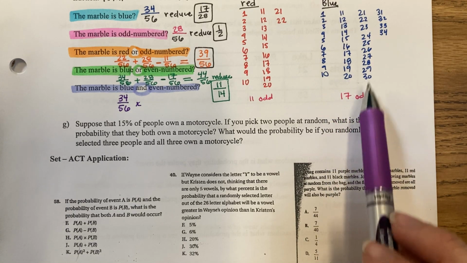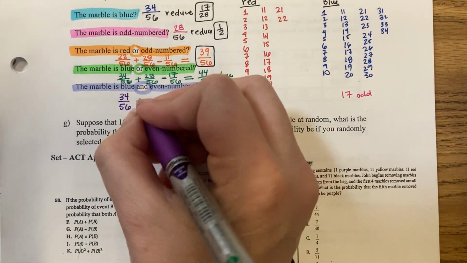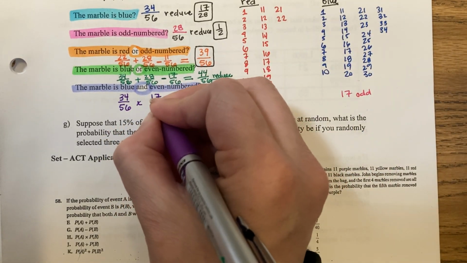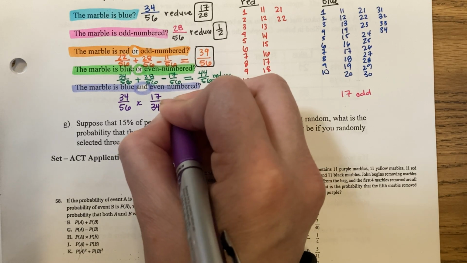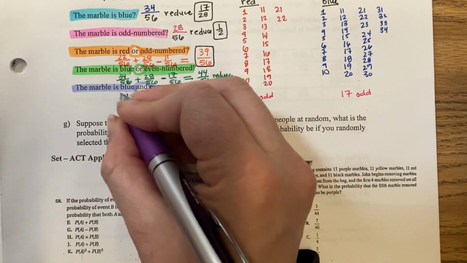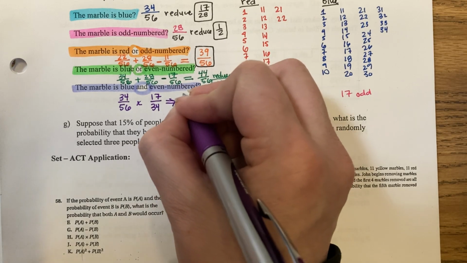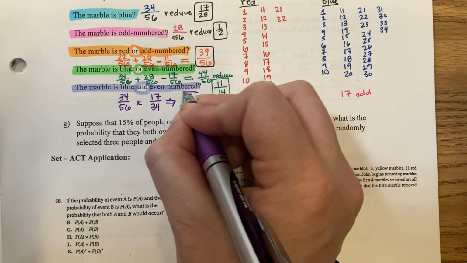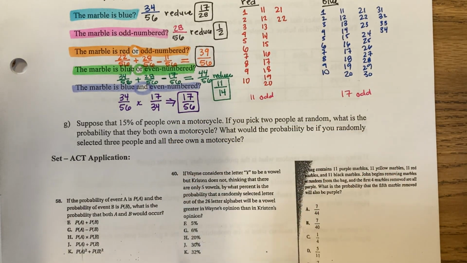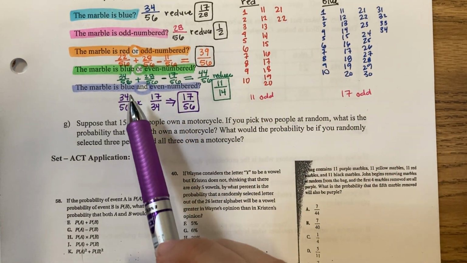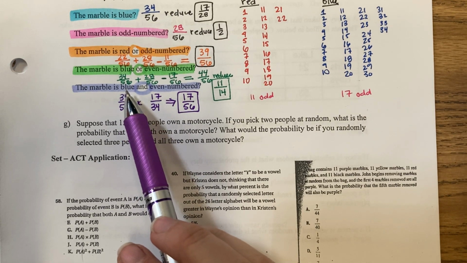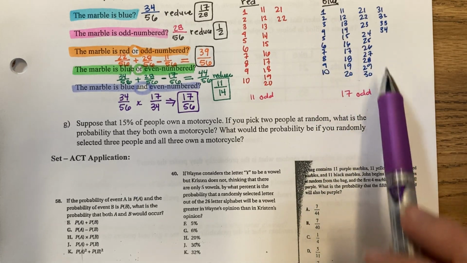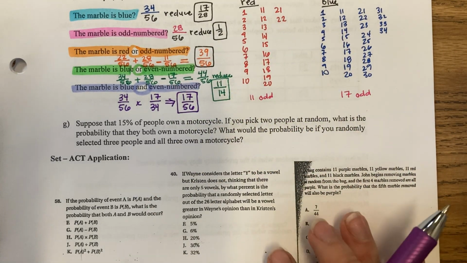There are 17 even out of the 34. That will cross out and leave me with 17 out of 56. If you want to, you could just count up how many marbles are blue and even. So I look at here, 17 are blue and even, 17 out of the total.